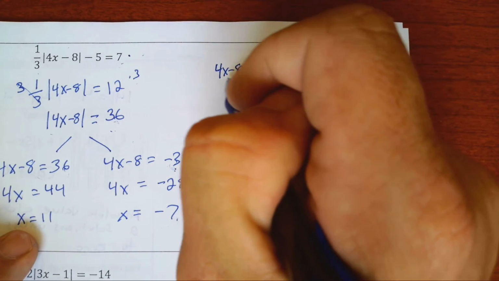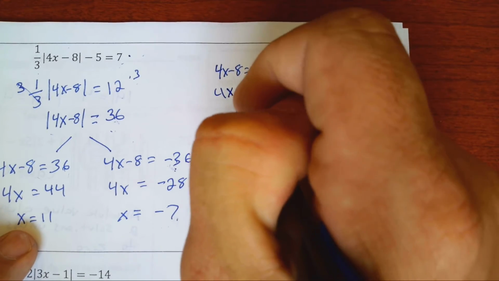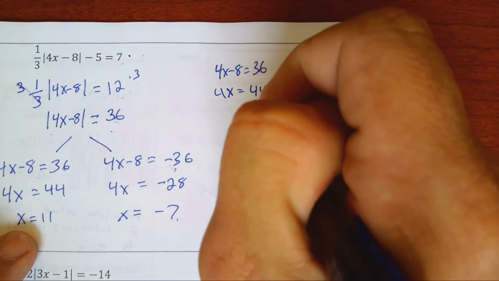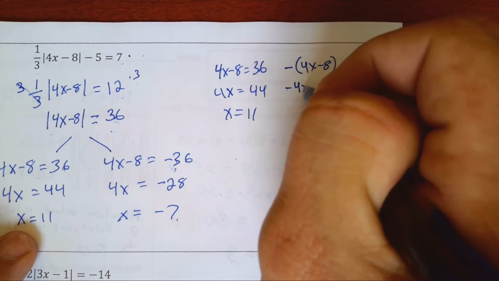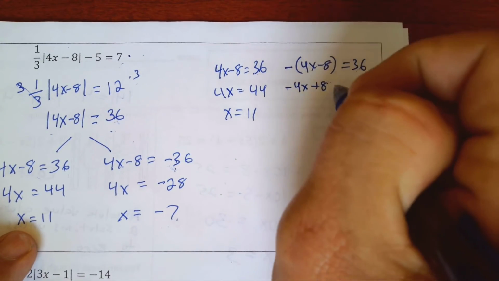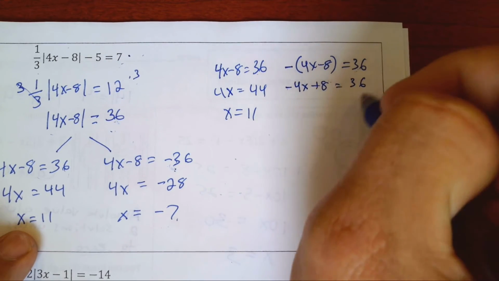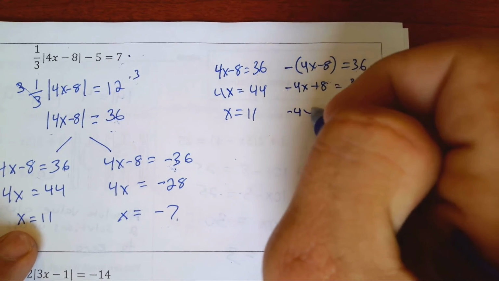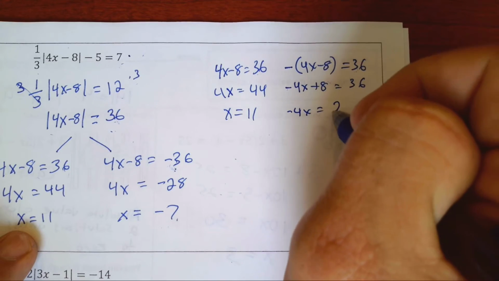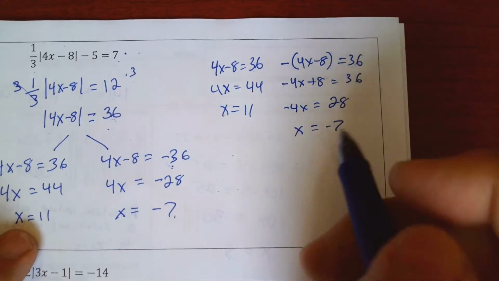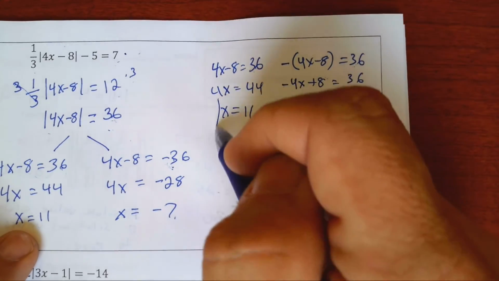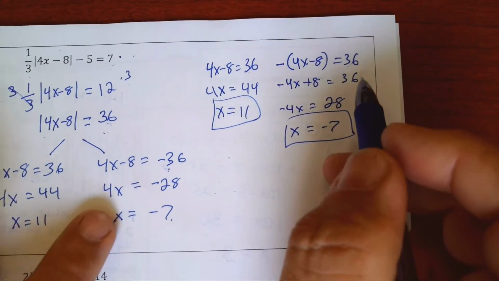Like here, I would say 4x equals 44, x equals 11. And then if I distribute this negative, I get minus 4x plus 8 equals 36. Subtract 8, and you get minus 4x equals 28. Divide by negative 4, you get x equals negative 7. So you can get the same answer either way. You just don't want to do both things.